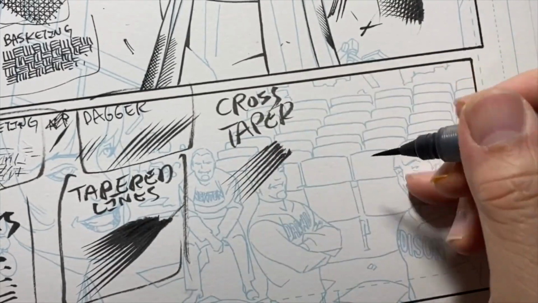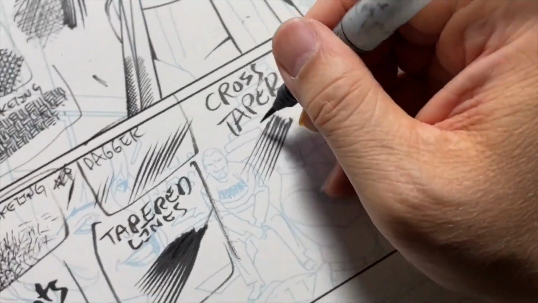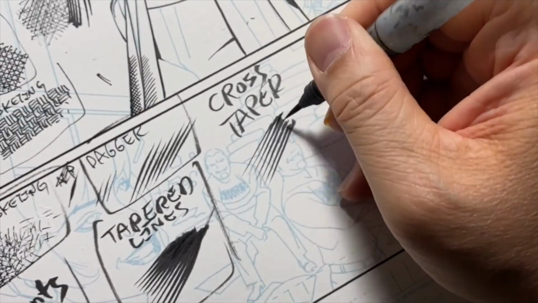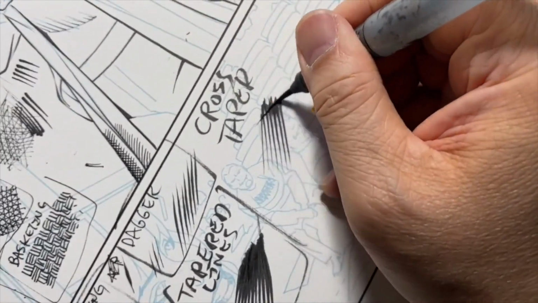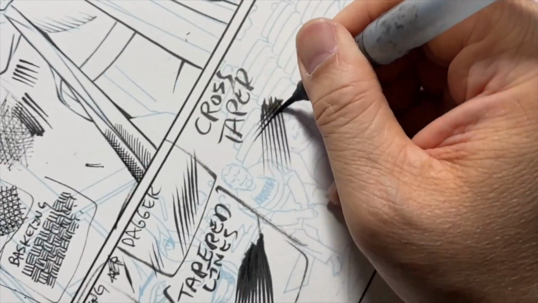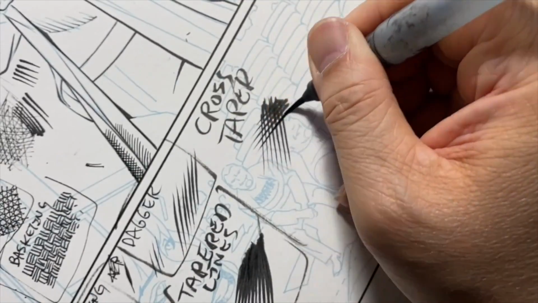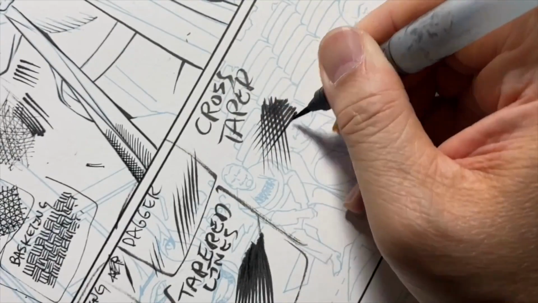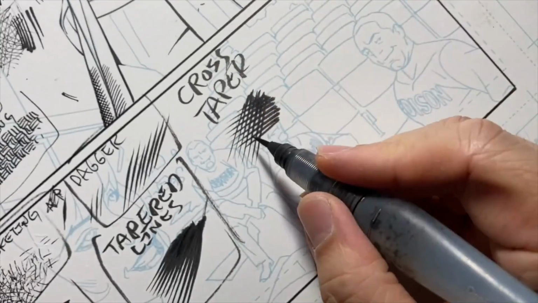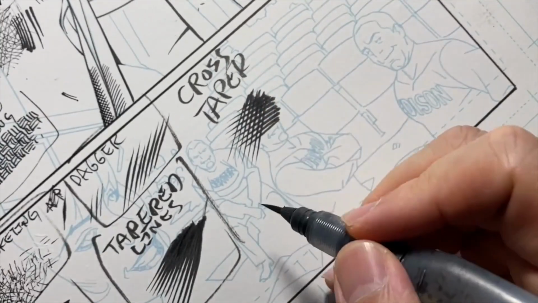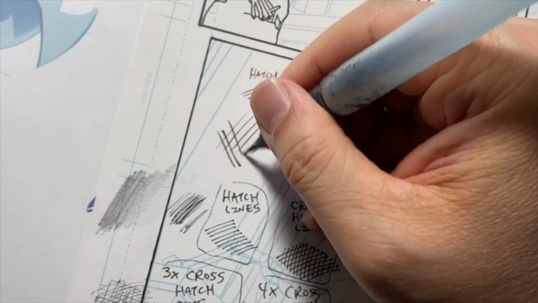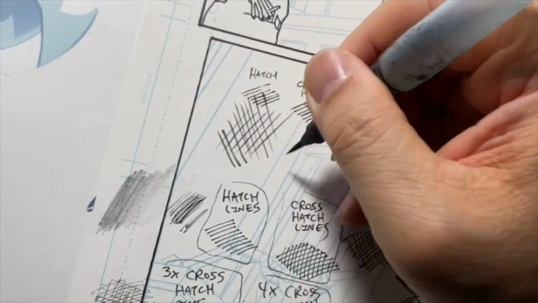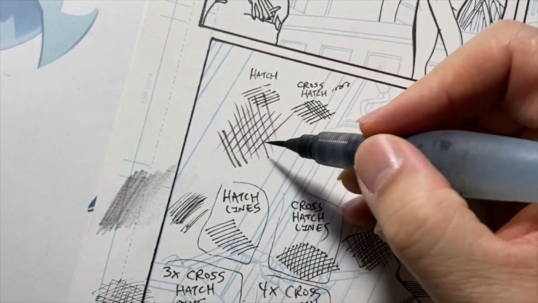Okay, after you have that, you turn it, and you're going to continue tapering it into another direction. Just make sure those lines close up like that, and you're tapering it into the lines here. This is cross tapering, and it's very important that these diamonds that you see in there create a pattern, because if you don't create a pattern with the diamonds, it doesn't create a good gradation. See? There's no pattern over here.